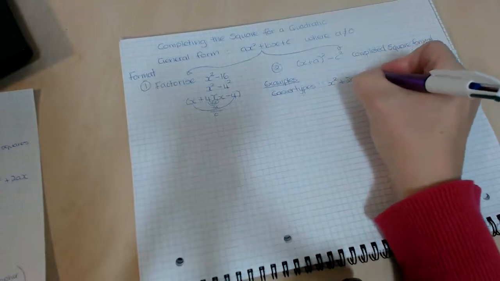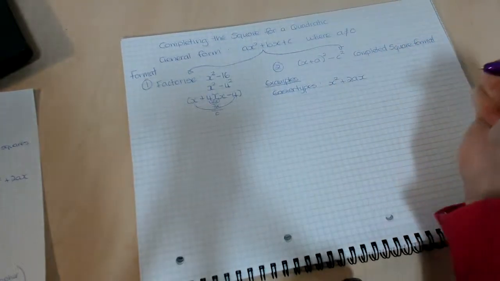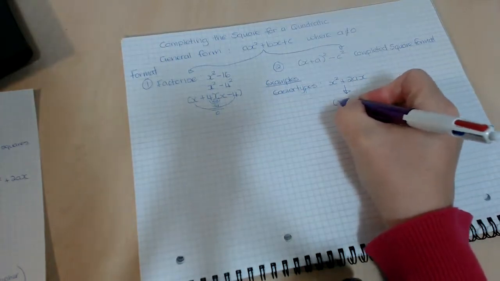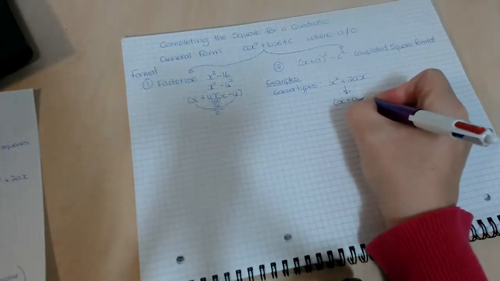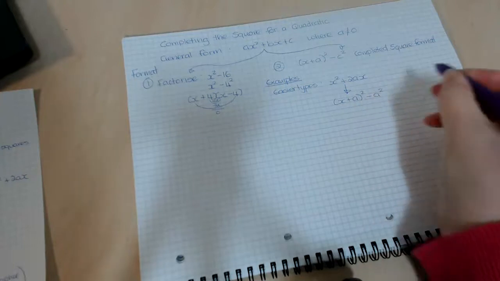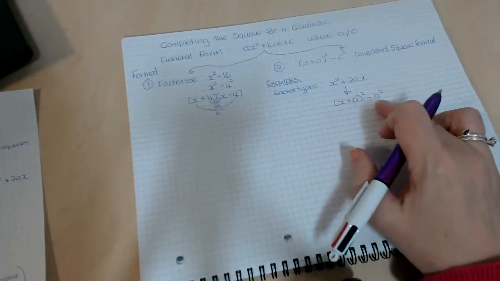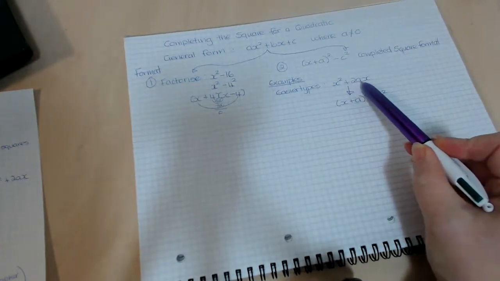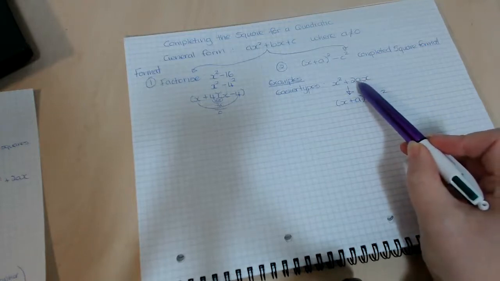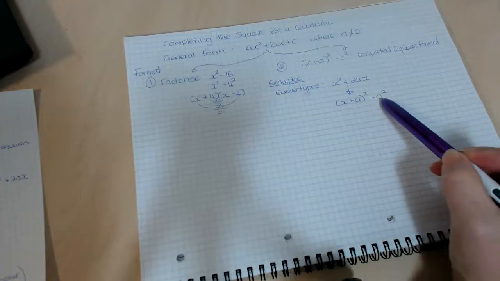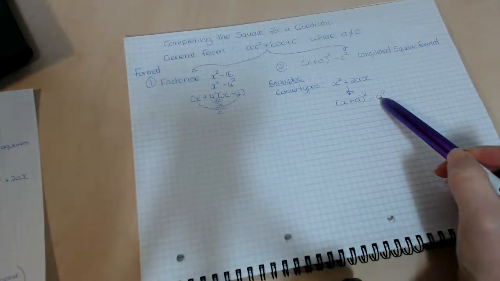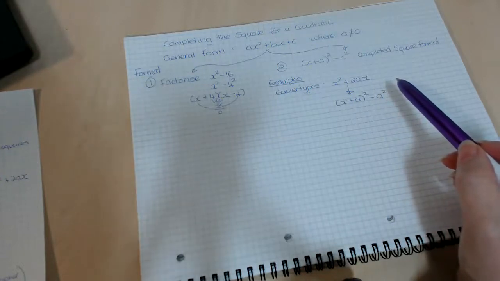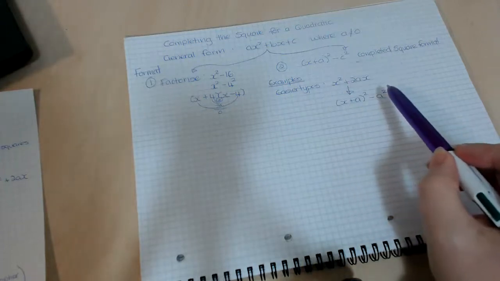plus 2ax. Now what I can actually do with that is use the difference of two squares. You'll see this when I write it, hopefully, that if I change that to that, you can see I have a square term minus a square term. What I've used is this part here, where I've halved that term to give me a and a. Keep that in mind, and we will have a look at how that is useful to us.